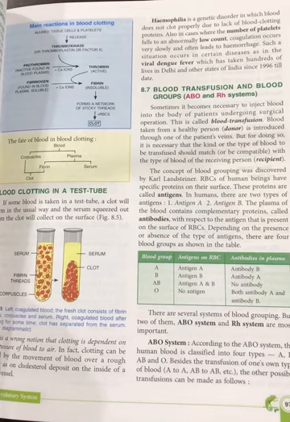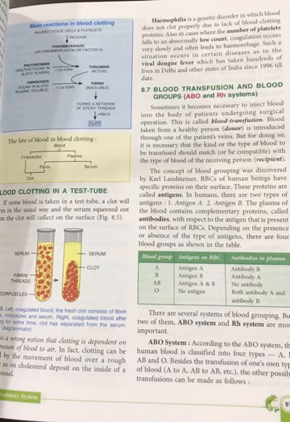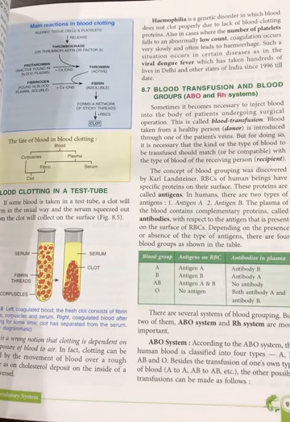Next, we come to blood transfusion and blood groups, that is, the ABO group and the RH system. Sometimes it becomes necessary to inject blood into the body of a patient undergoing a surgical operation. When a person is undergoing a major operation, he loses a large quantity of blood, and in such cases the blood has to be injected into the body of the person, and this is called blood transfusion.